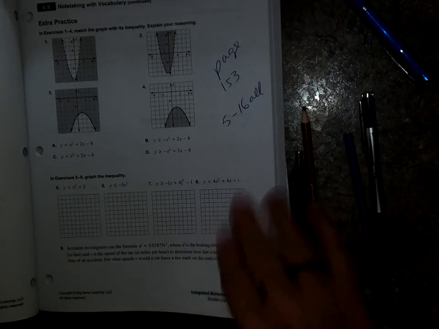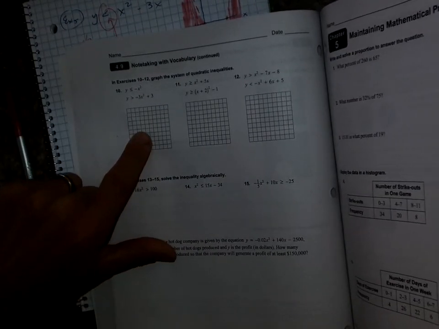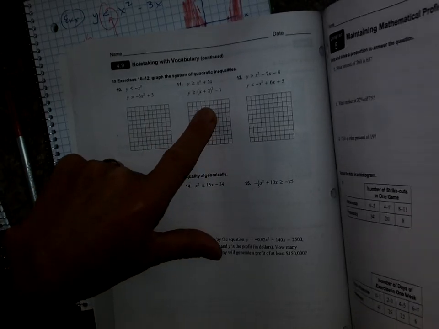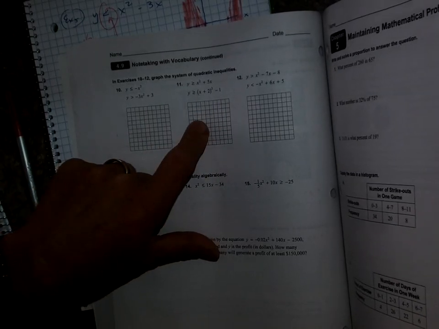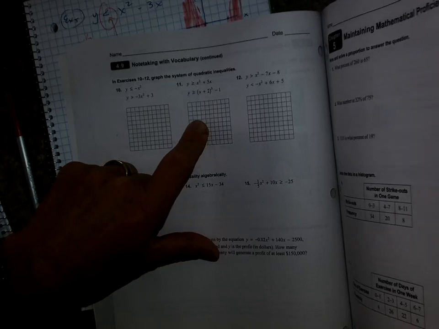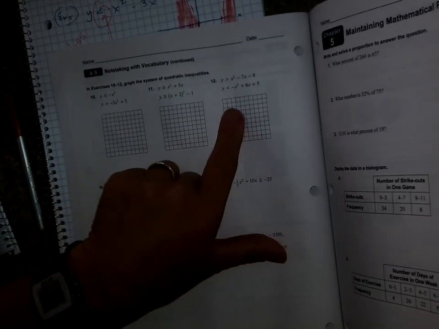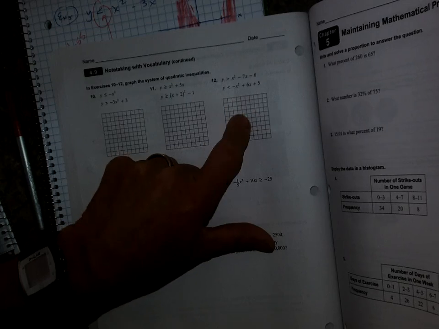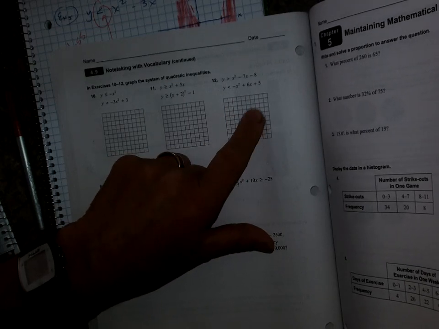Okay, 9, a story problem, and I want you to try it. It's not that hard. 10, same thing. You're going to shade twice, and you find out where they overlap. 11, you're going to shade twice and find out where they overlap. Sometimes if they don't overlap at all, then there's no solution. Okay, 12, you're going to graph, shade, and find out where they overlap.